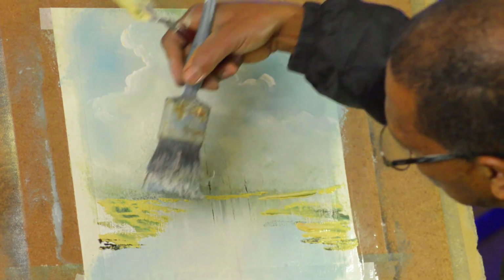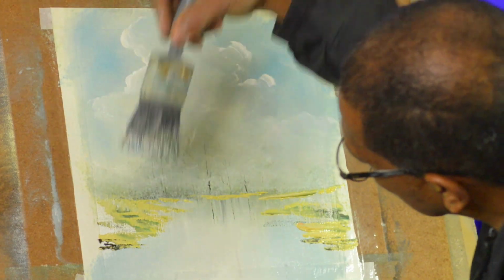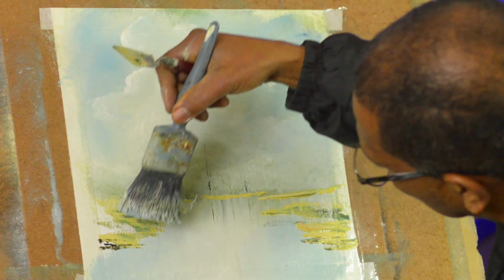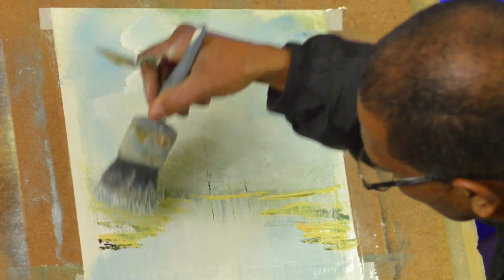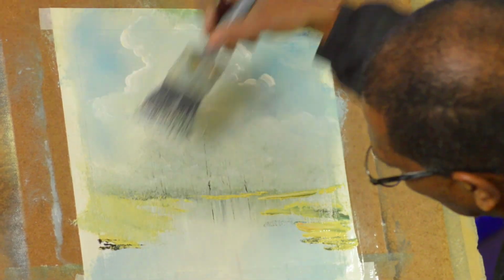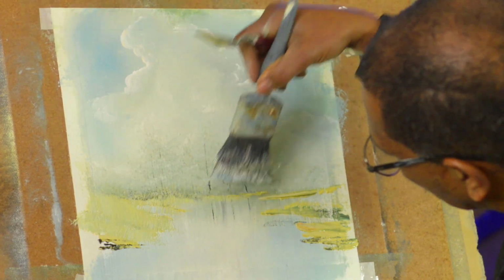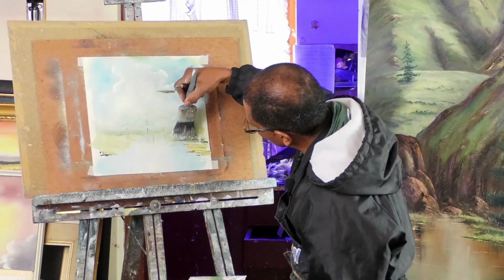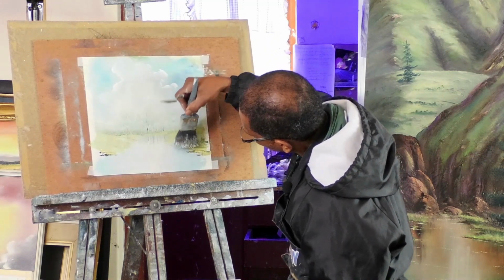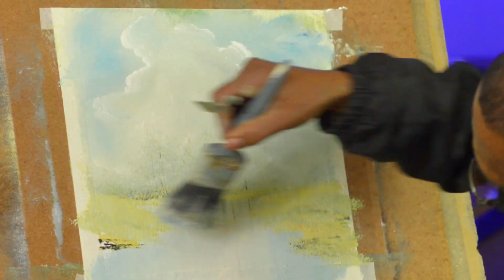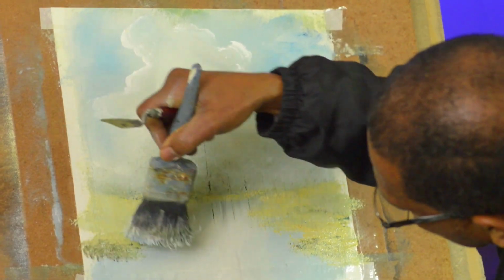Okay, with the same brush, we simply touch and lift, touch and lift, so it looks like grass when you look at it from a distance. There, and on this side.